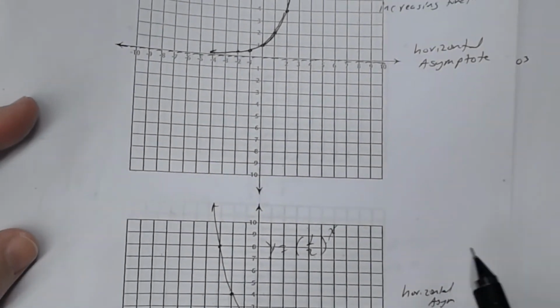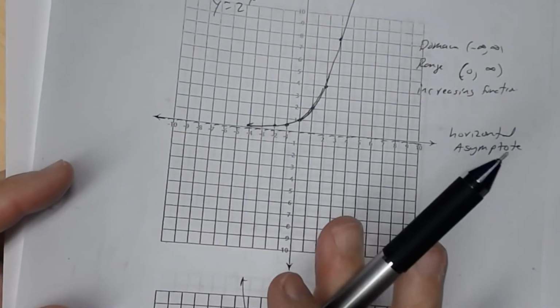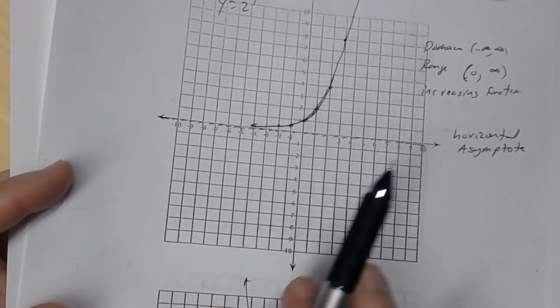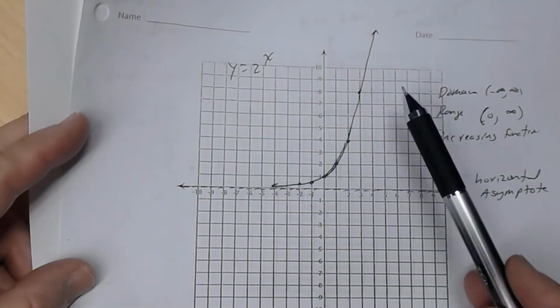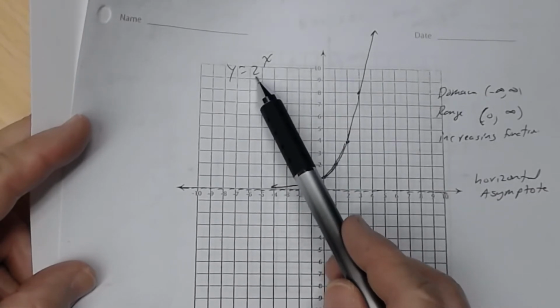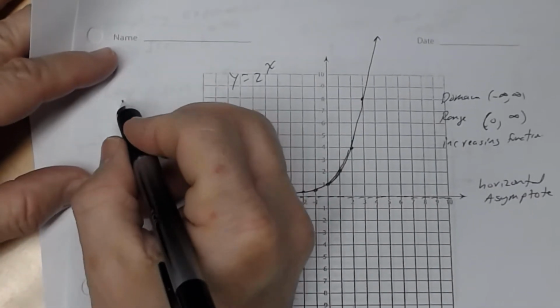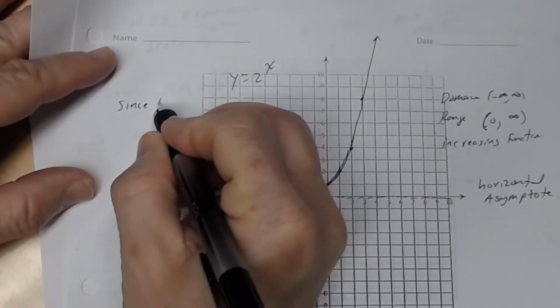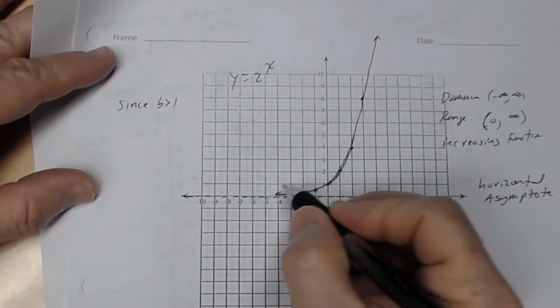Now here's how I can tell if your graph is increasing or decreasing. For the most part, there's something else that could change it, but for right now, I want you to notice this. What made this function increasing was the base. The base was greater than 1, so my y values are going to get bigger and bigger.